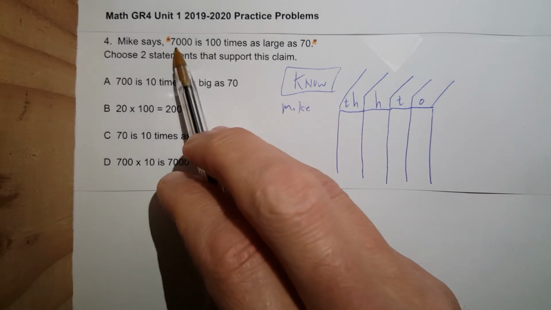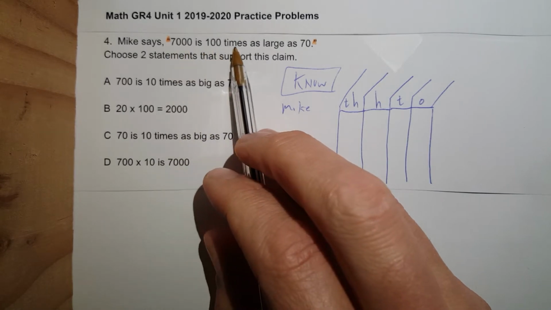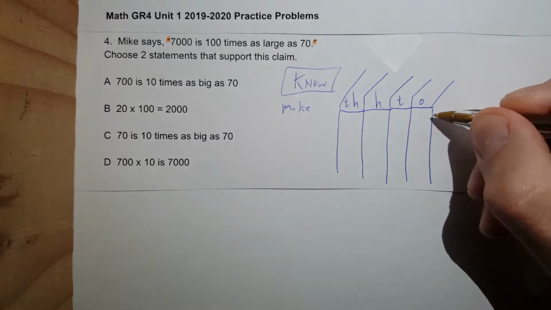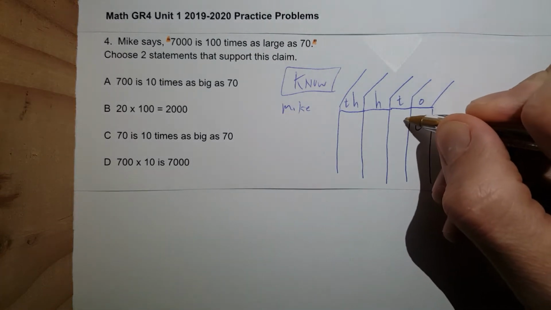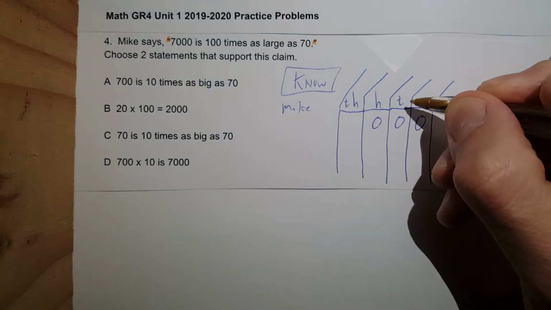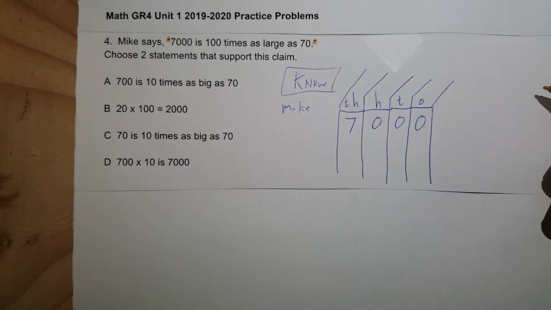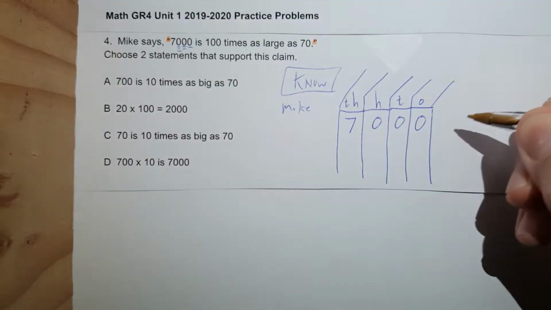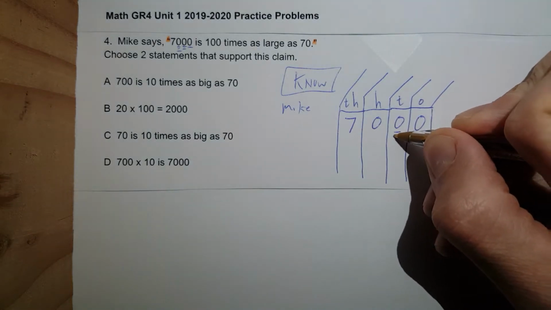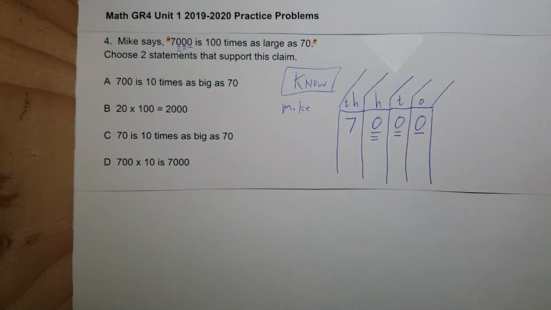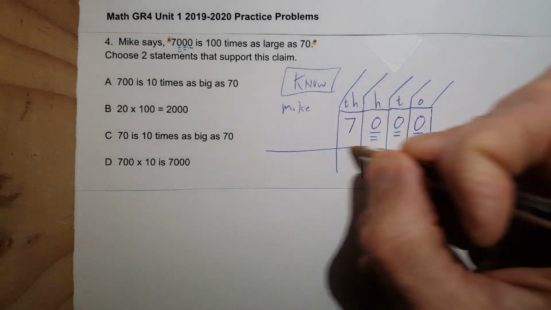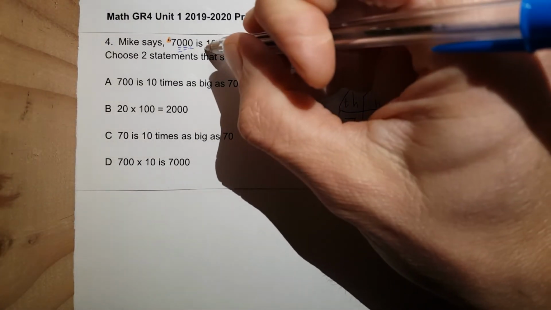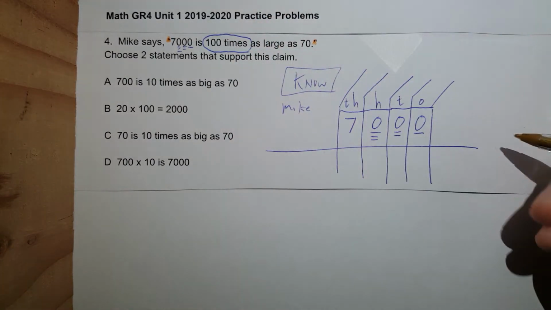Okay. He says that 7,000 is 100. Sorry, I apologize. Let's try it again. 7,000 is 100 times as large as 70. Let's put it in there. There's 1, 2, 3 zeros. Watch how I do this. 1, 2, 3. Okay? 100 times as large as 70.